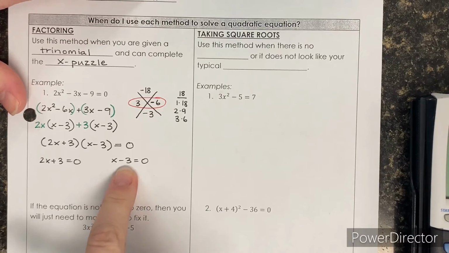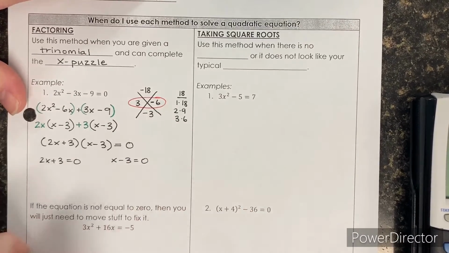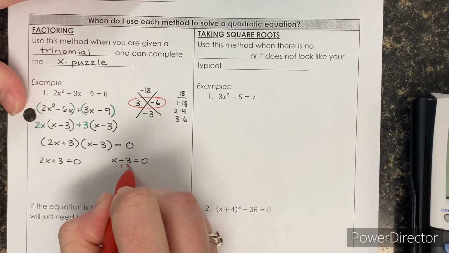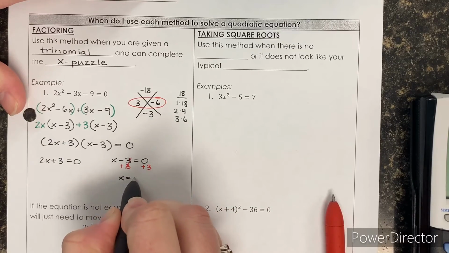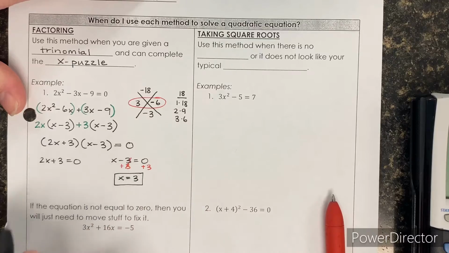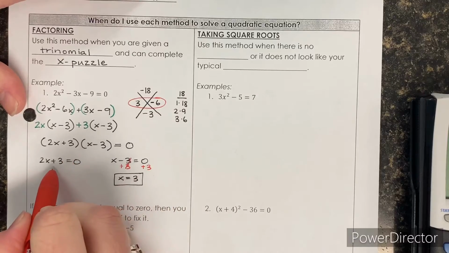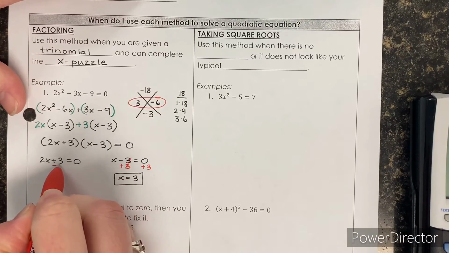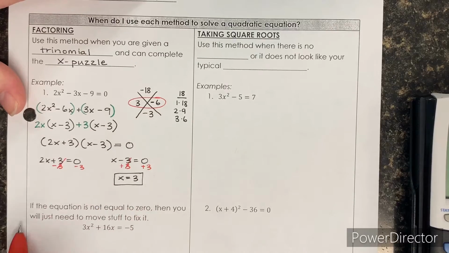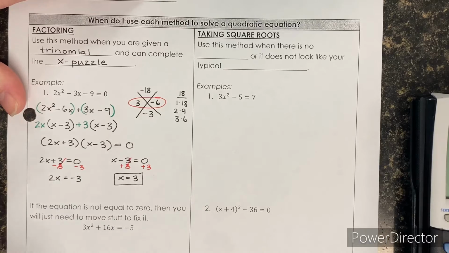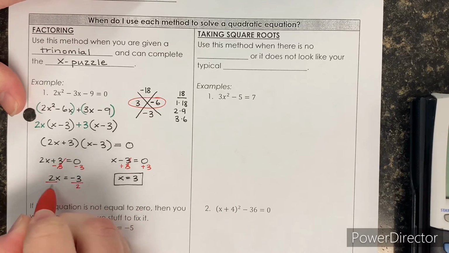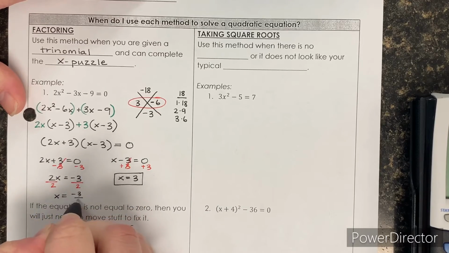It's just a one-step equation. You're going to add 3 to get rid of that, so I'm just going to add 3 to both sides. And I'm going to be left with x is equal to 3. So there's that one. This one, it's a two-step equation, but it's pretty much the same stuff. In order to get rid of that plus 3, I'm going to subtract 3. I'm going to end up with 2x is equal to negative 3. Divide by 2. And I end up with x is equal to negative 3 over 2.